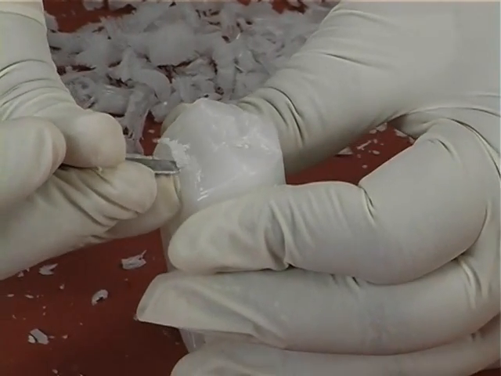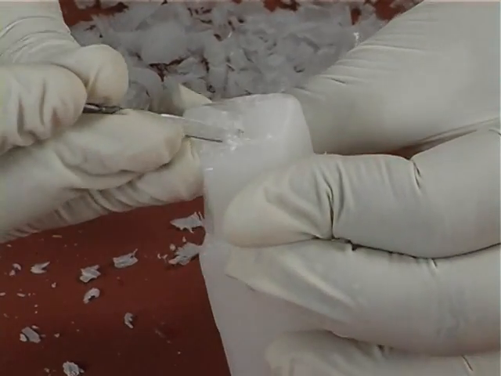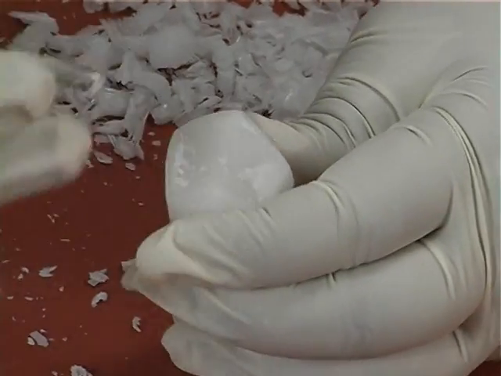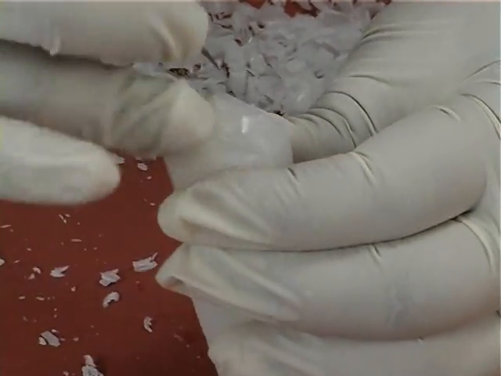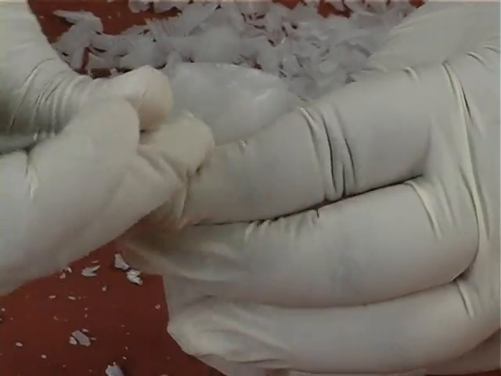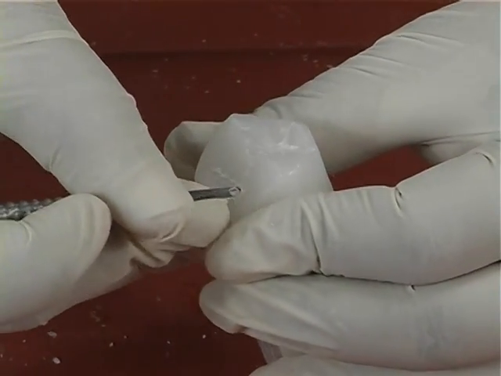Then the triangular fossa is carved by removing the wax in the triangular fossa area. It should be removed in such a way that the marginal ridges are made prominent. Now, define or deepen the grooves on the occlusal aspect.